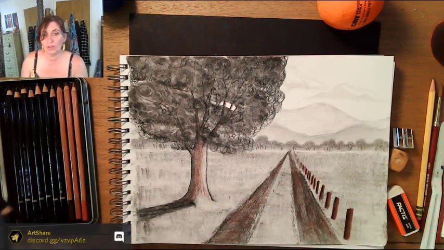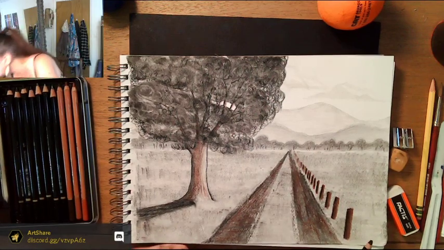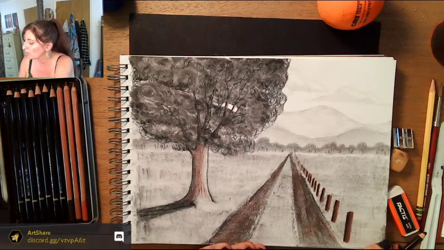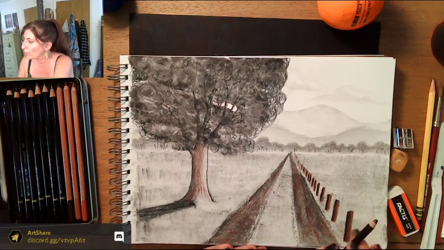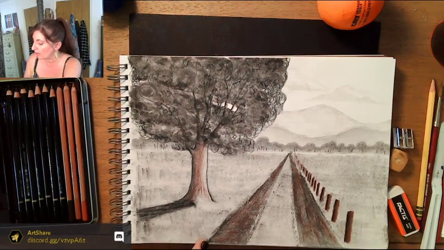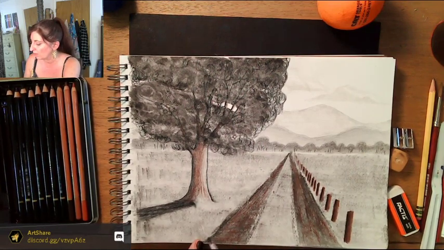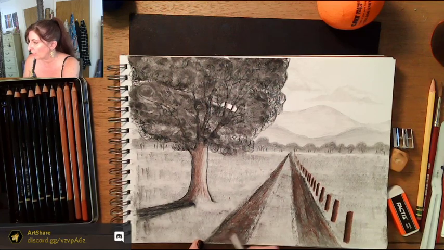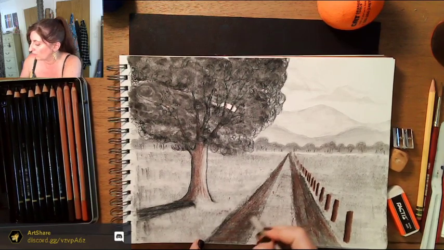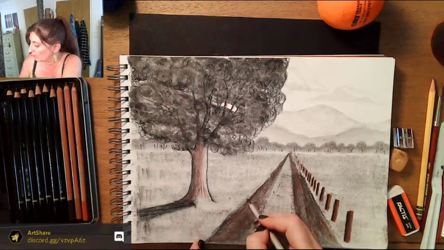Now we're going to take our charcoal pencil and we're going to do our, wait, you know what? Hold on. Before we do this, because we don't want to blend on top of that, we need to blend this stuff together. I'm going to use my black side to blend this. So I'm going to blend the brown that I put in the road.